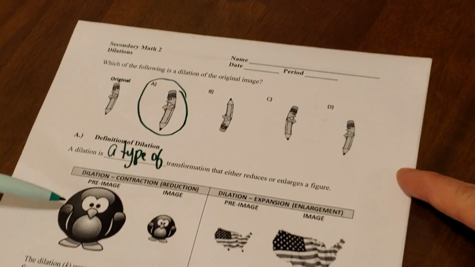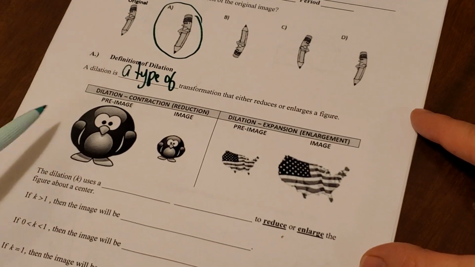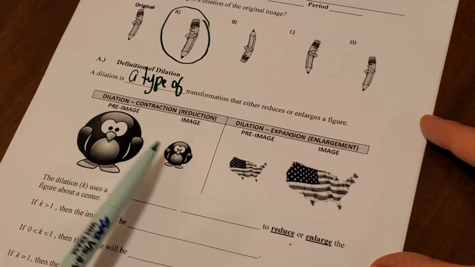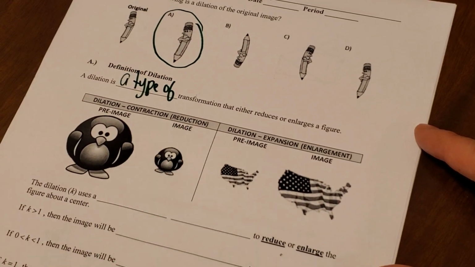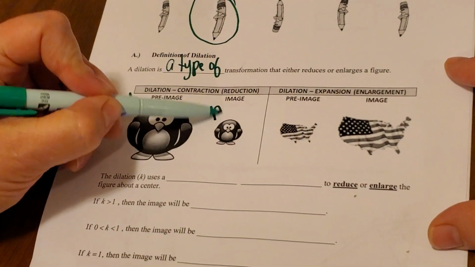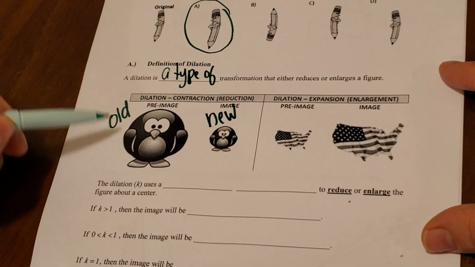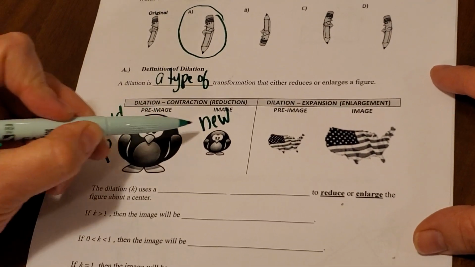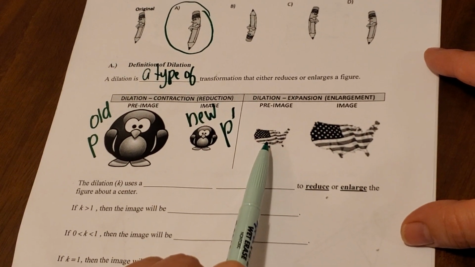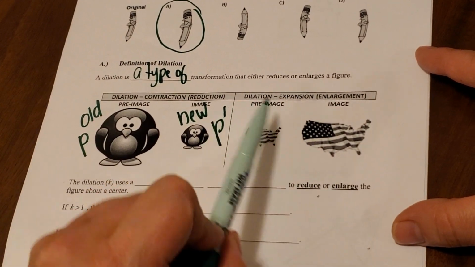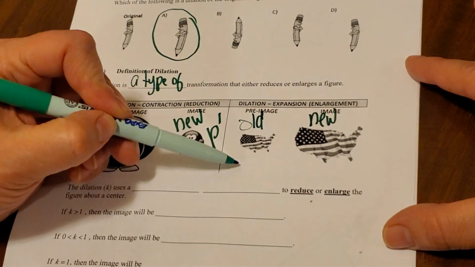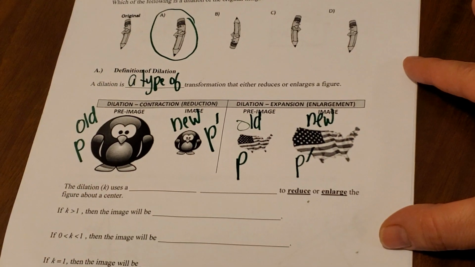For these next images, we have what we call a pre-image and our dilated image. With this, our dilated image got smaller, so we call this a reduction. We're going to call this the old versus the new. This can also be notated as P and P prime. This is an example of an image being enlarged. So this is our old versus our new, or P and P prime.